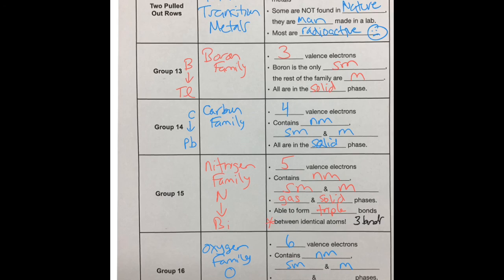Now, like group 15, we also start to see variation in phases. So up at the top, we have an element in the gaseous phase, and the rest are in the solid phase. In group 16, these elements are able to form double bonds between identical atoms. So double bond, that means two bonds between the same two atoms.